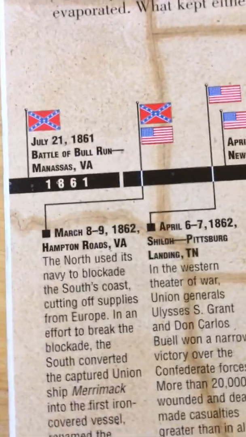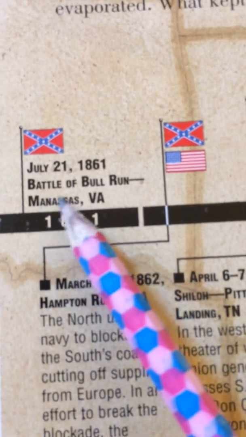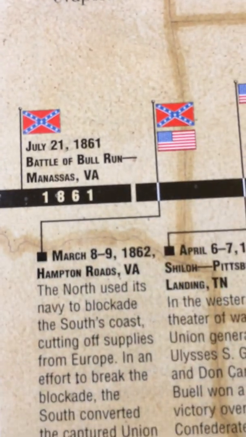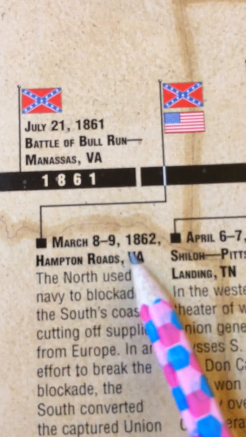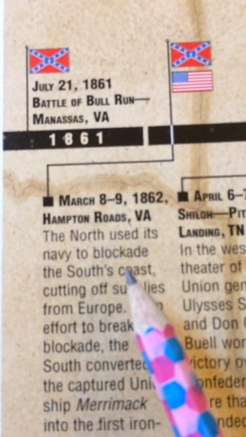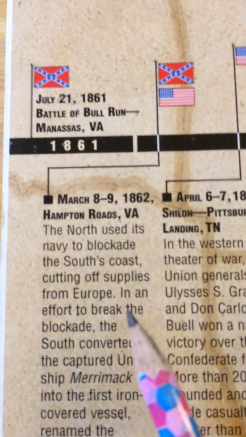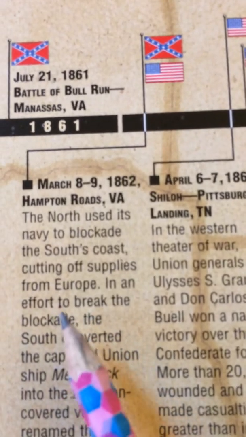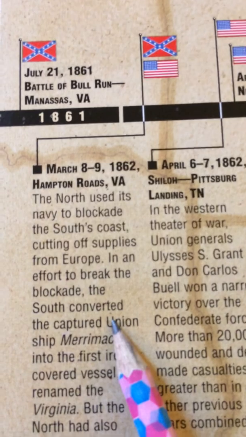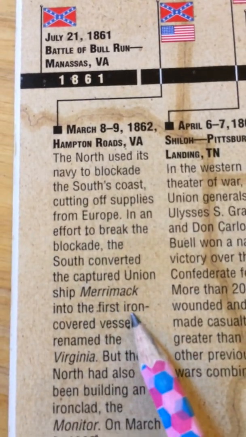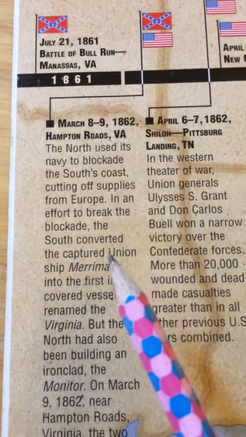Starting back here in 1861, here's July 21st, the Battle of Bull Run begins as we go through our timeline of the events that occurred. Notice on March 8th and 9th, Hampton Roads, Virginia. Again, there's a blockade that occurs here with the Navy in the South Coast, cutting off supplies from Europe. And this was a plan to try, if we can cut off the supplies, the Union says we can have the victory.